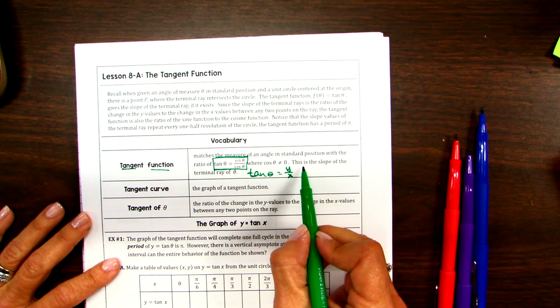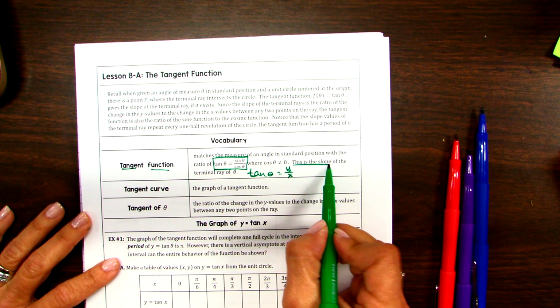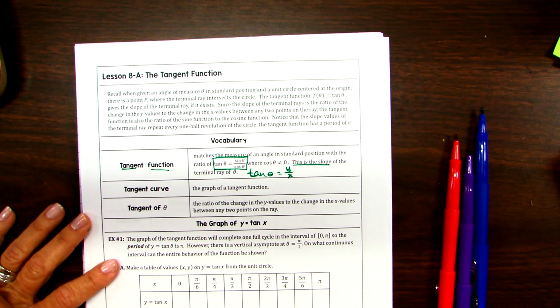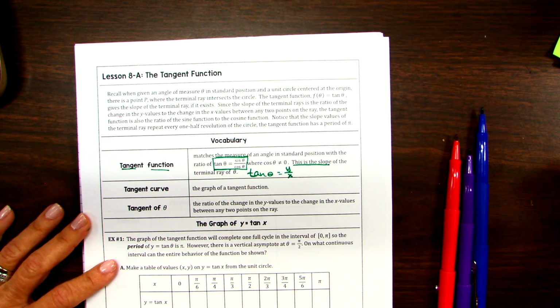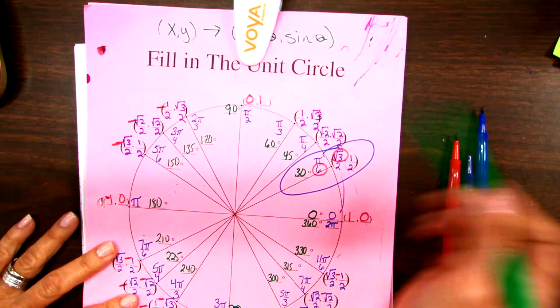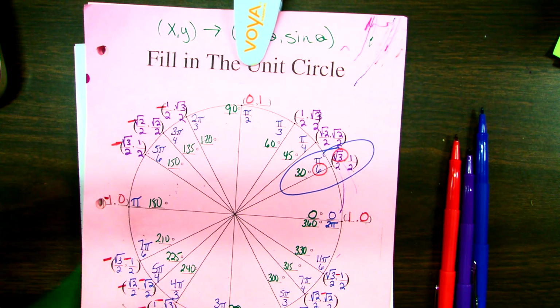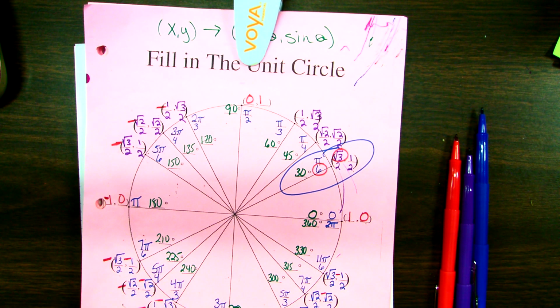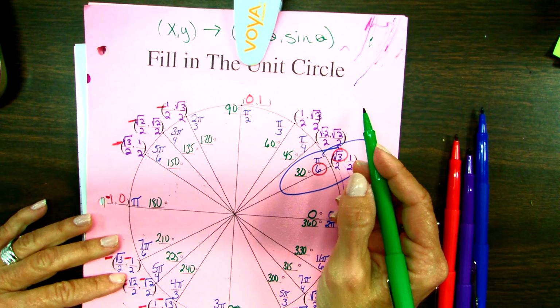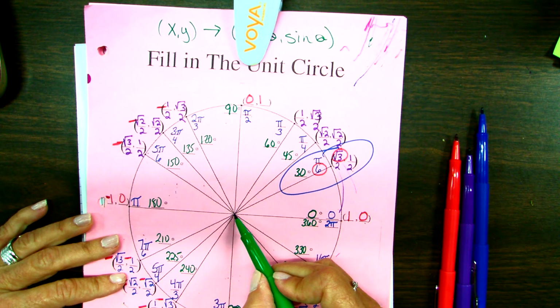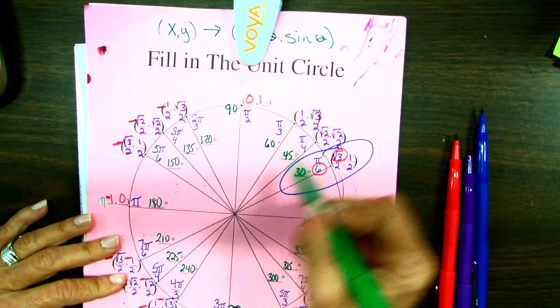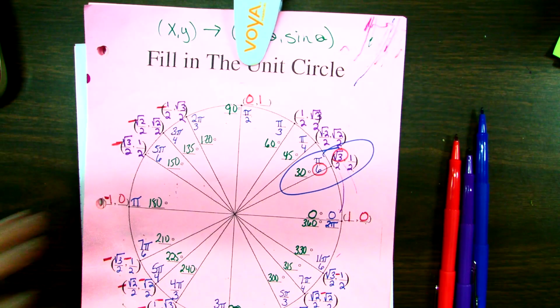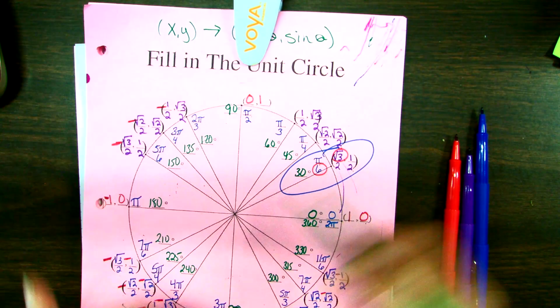Also, tan is the slope, okay? Because remember what slope is. Slope is y over x. That's what slope is, change in y over change in x. So tan is actually the slope of the hypotenuse of all your right triangles, or you can think of it as the terminal ray of all the angles of the unit circle. So if you found the slope of this line or this line, it's actually the tan value. Or you know the tan value of those angles, you know the slope of those lines.